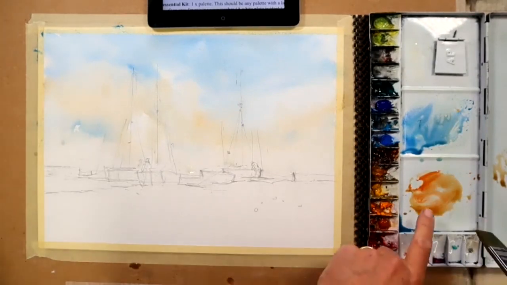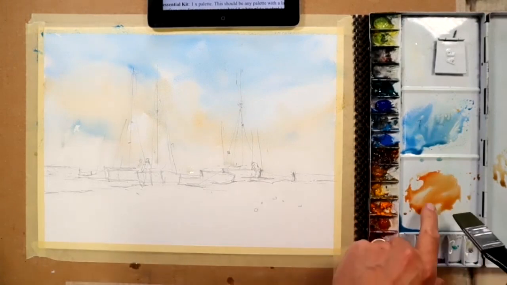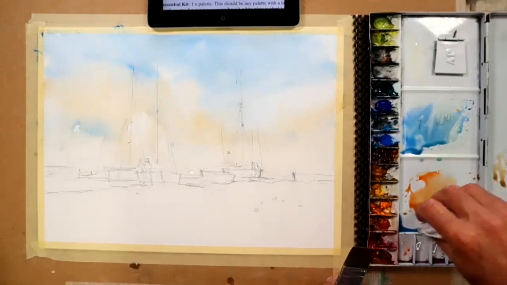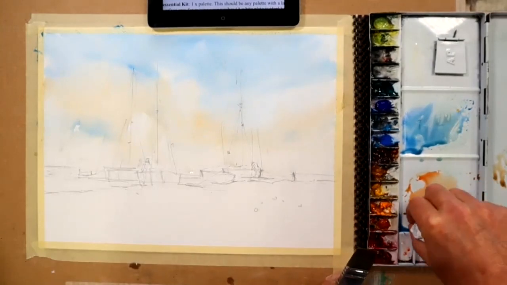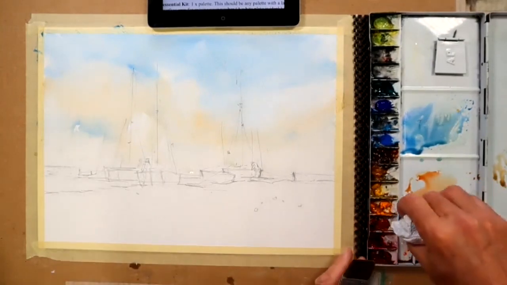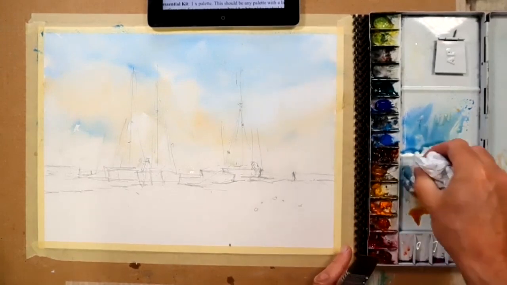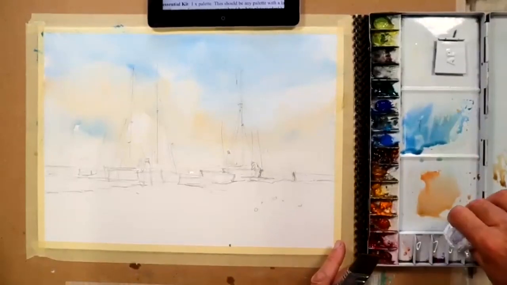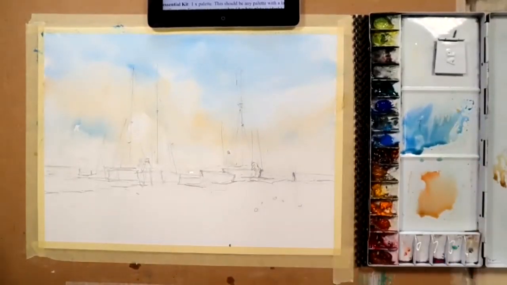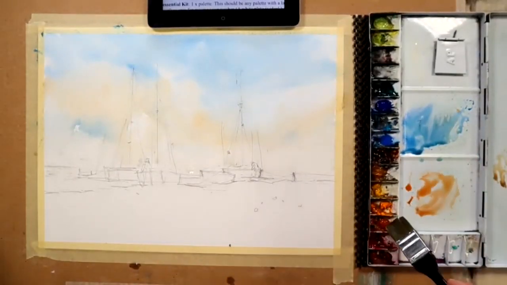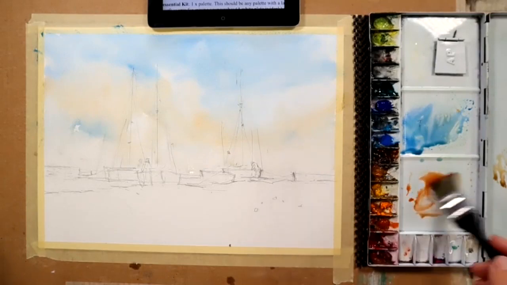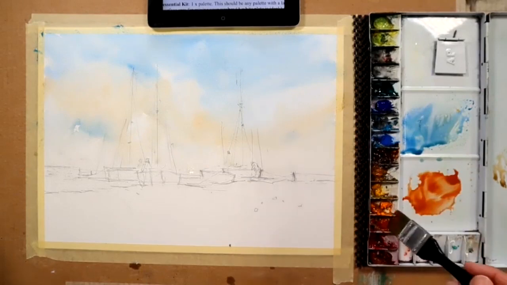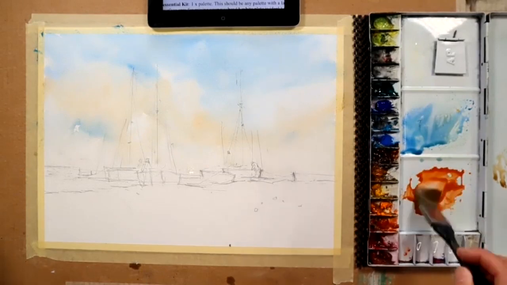Remember I was using raw sienna here a moment ago. Just going to pick up, I've contaminated this little area with blue as it's filtered over from there. So I just want to make sure this is lovely and warm, so I'm getting rid of the blue out of that mixing area. And I just picked up light red. Now you may have cadmium red, that's fine, but I'm going to start with light red for the beach.